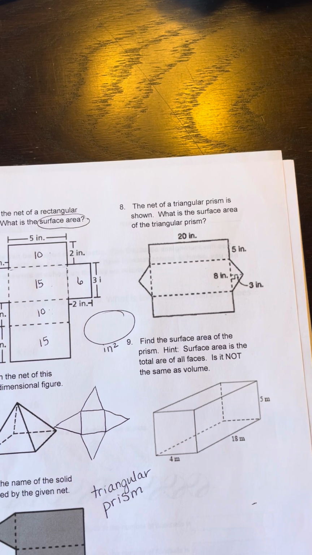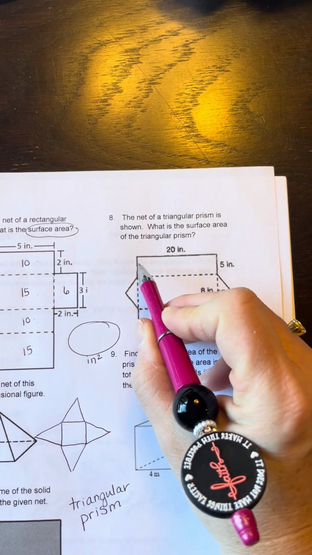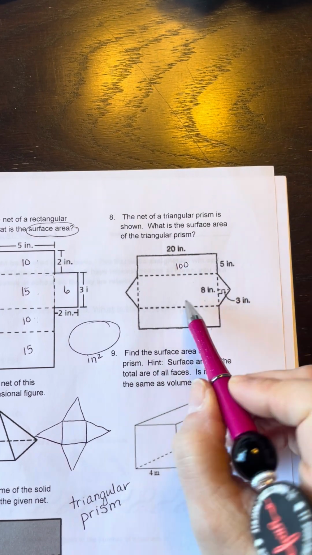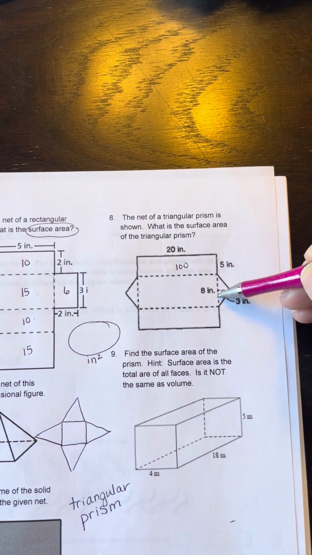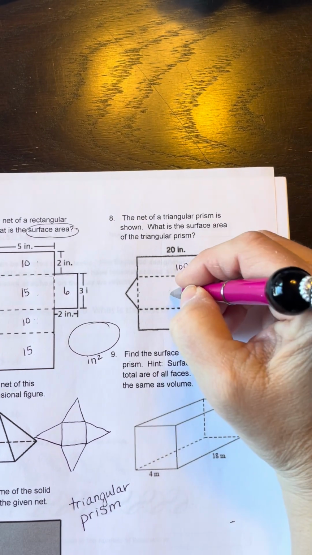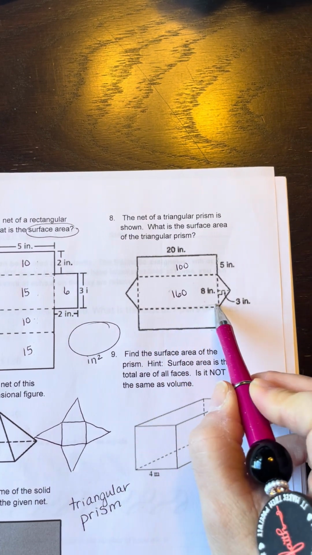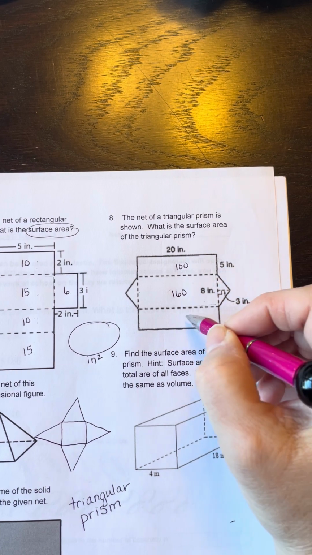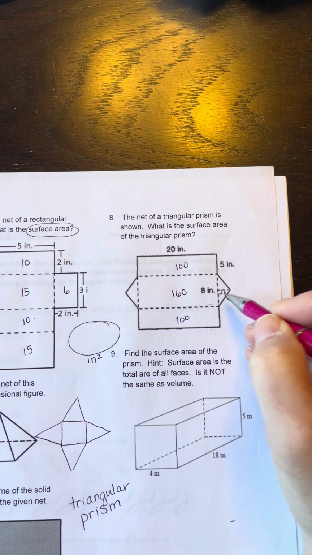Number 8, what is the surface area? Okay, we'll go through this one again. 20 times 5 is 100. This rectangle is 20 times 8. 20 times 8 is 160. 20 times, didn't give us this dimension, but we're assuming it's the same as the other side. 20 times 5 is 100. The problem is going to be that little triangle.